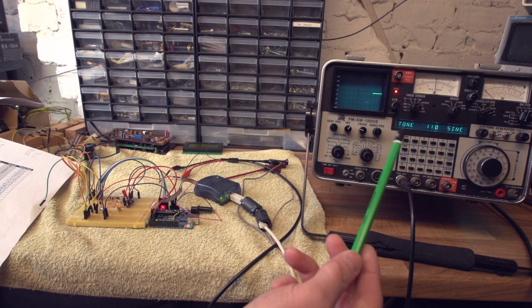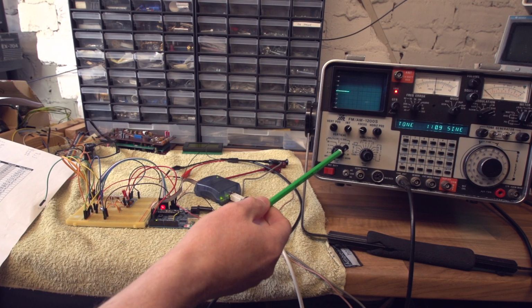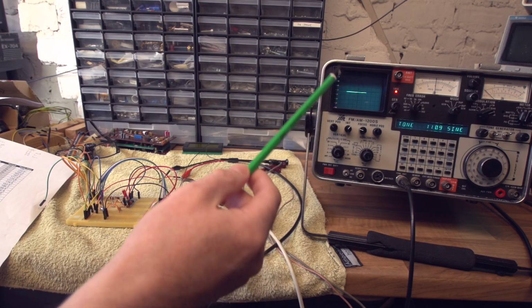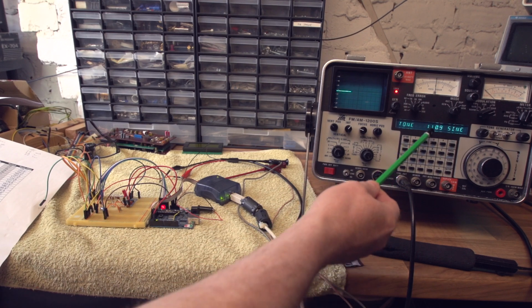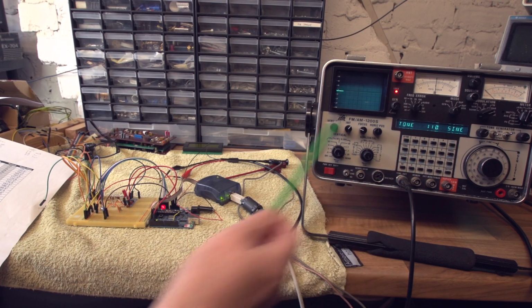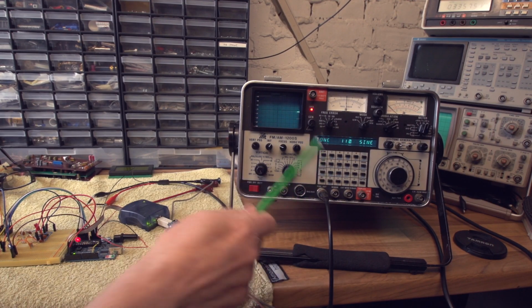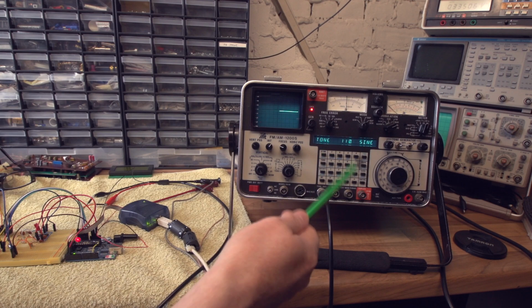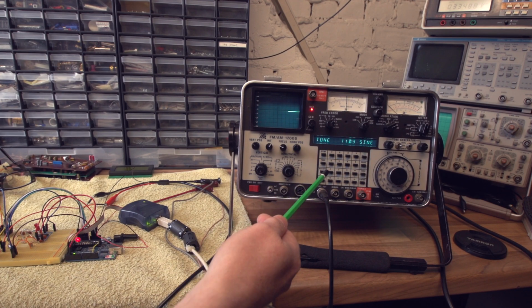We're also driving the whole circuit here from the IFR 1200 spectrum analyzer. We're not using it as a spectrum analyzer, we're only using it as an audio generator. The reason I'm using it as an audio generator is because it has a very precise audio generation system built in, down to fractions of a hertz.